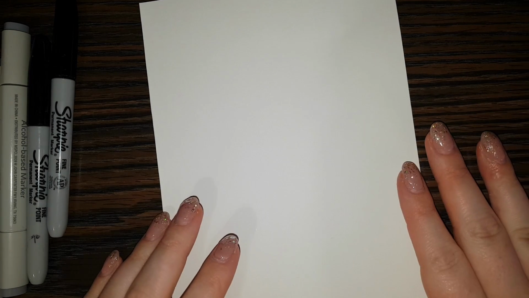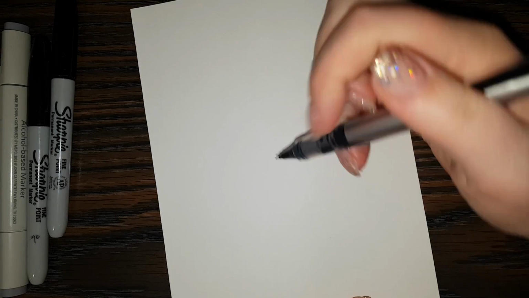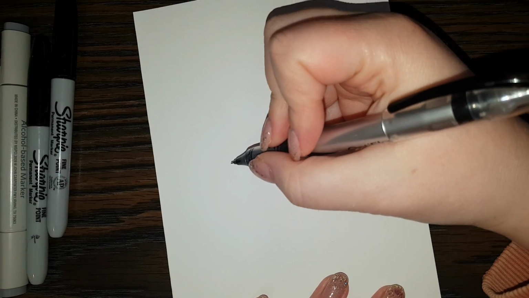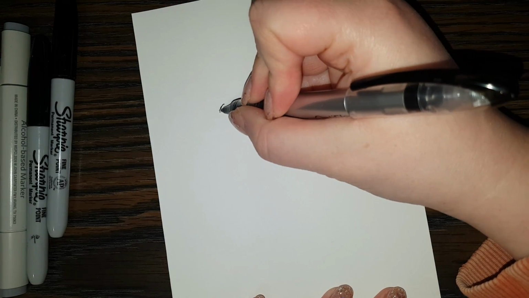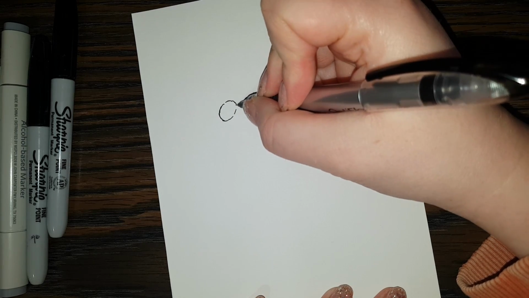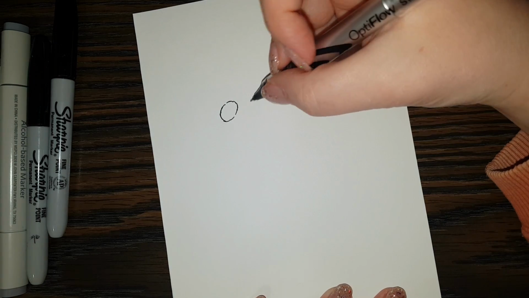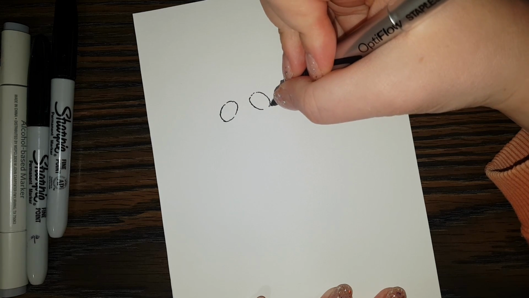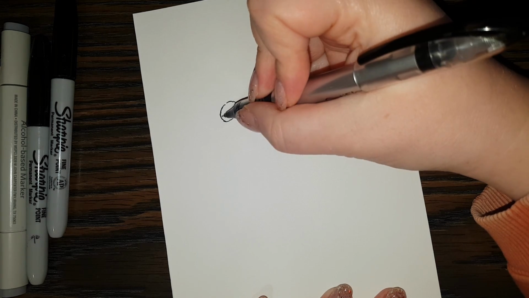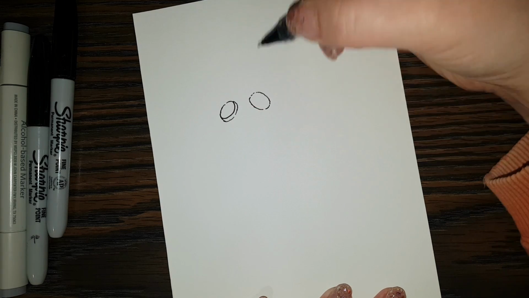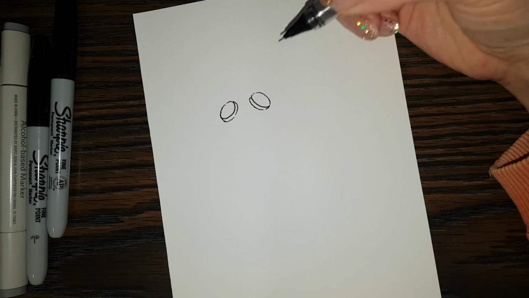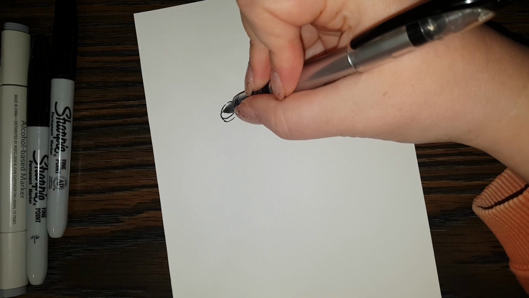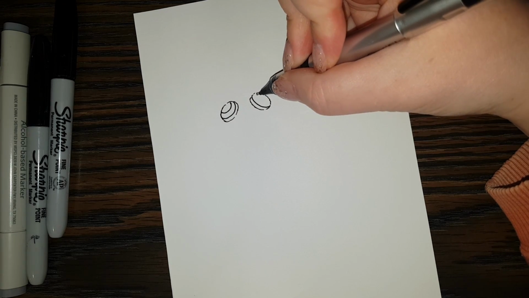All right, so today I'm going to show you how to draw the rat from the game Cheese Escape. To get started drawing our rat, I'm going to start with the eyes. I'm going to do a circle here, and then another. Well, I guess they're more like ovals. And then a curve on both, and another on both.